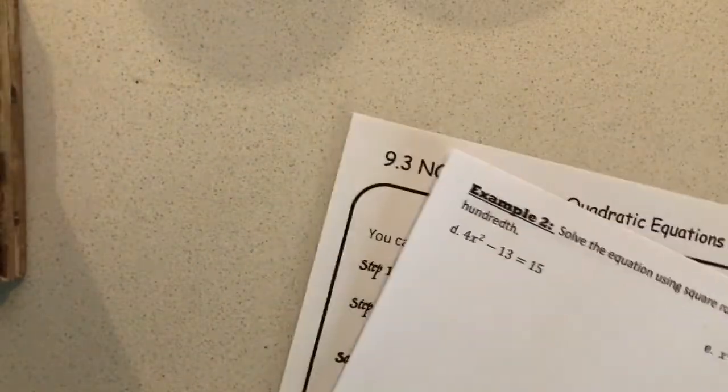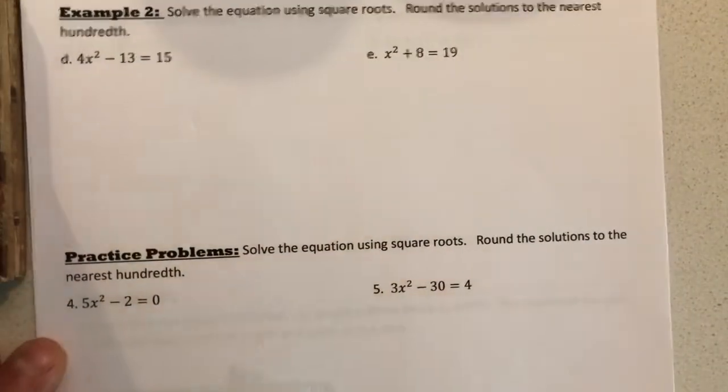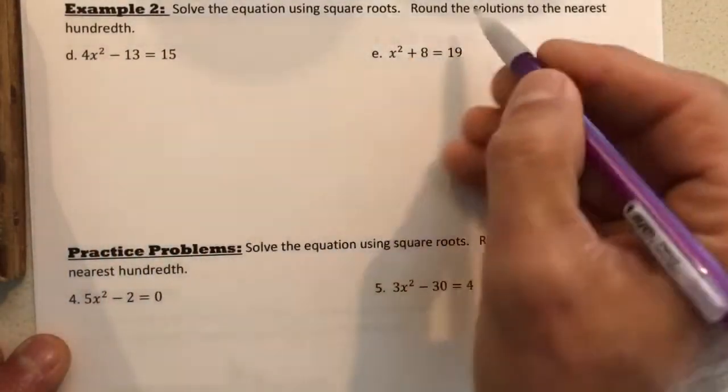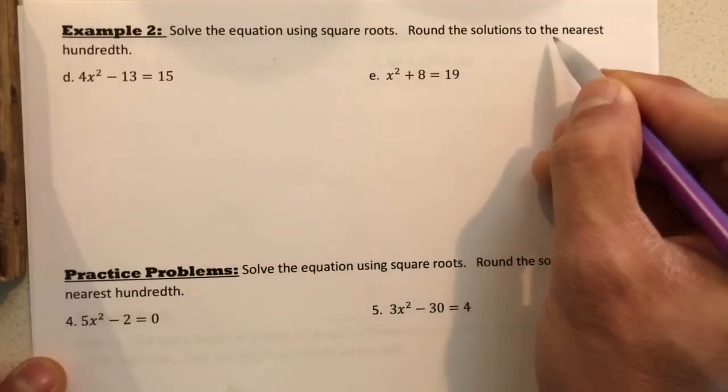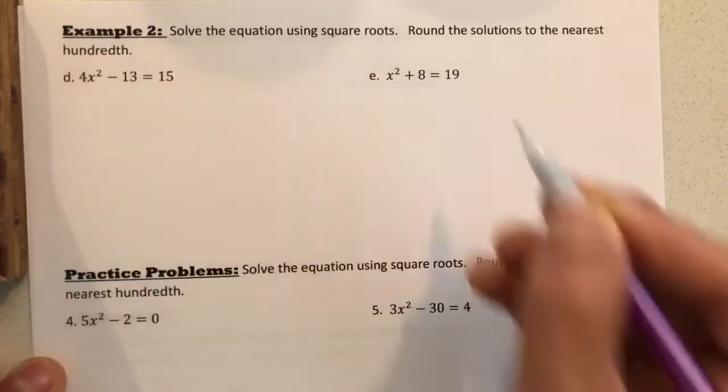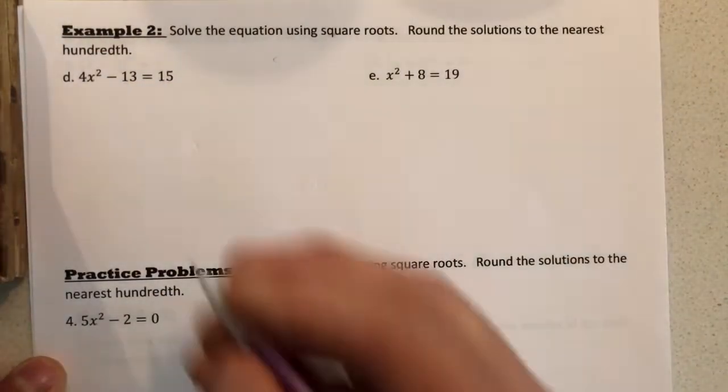All right, a couple variations on this. When they say solve it, same thing, using square roots, but we want to round our solutions to the nearest hundredth. So we're going to use our calculator to round it.